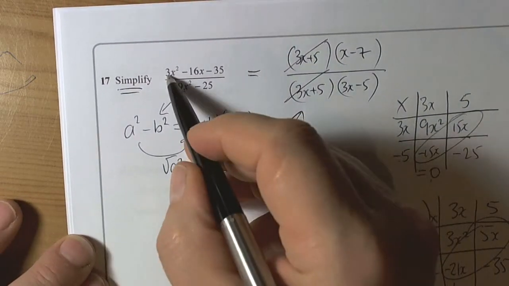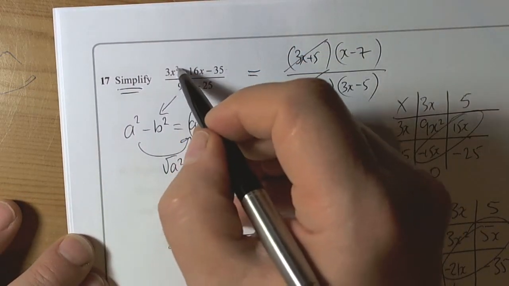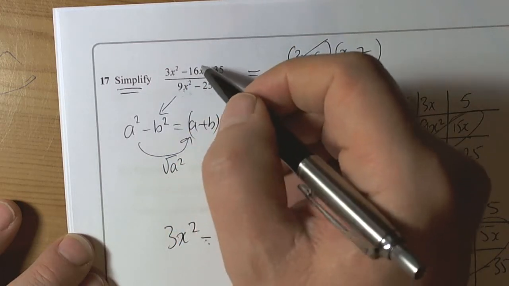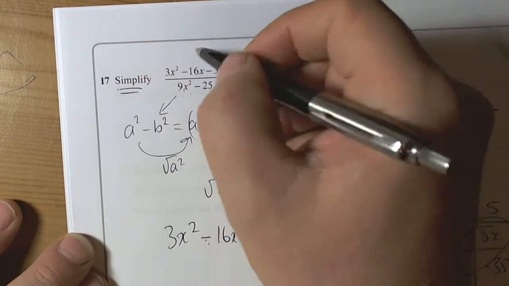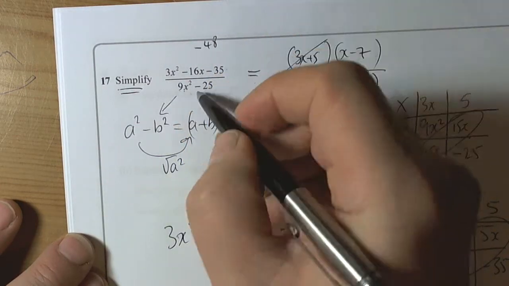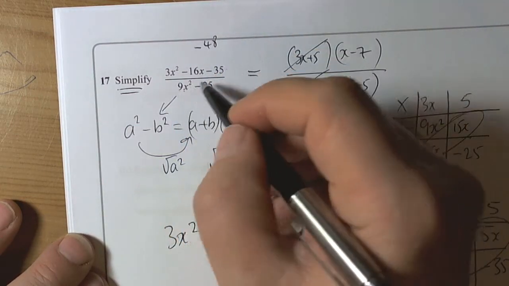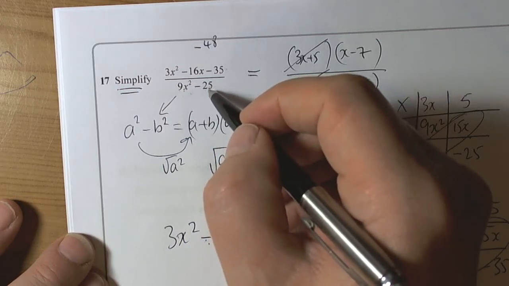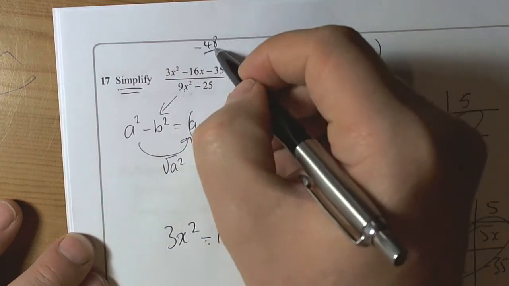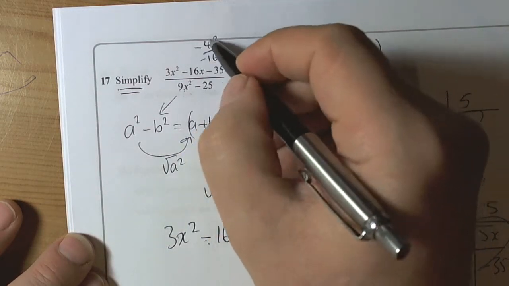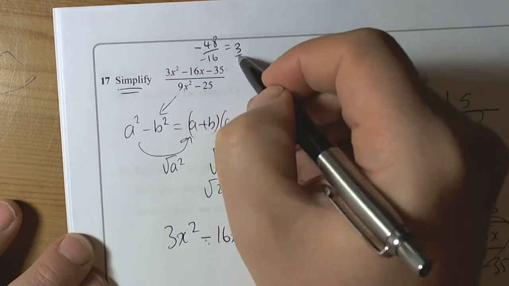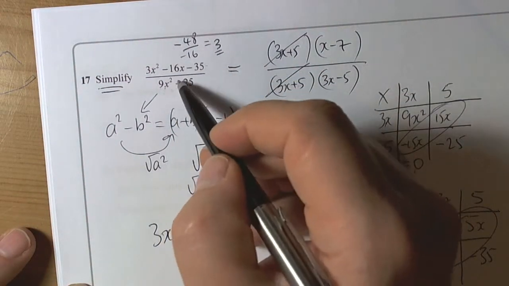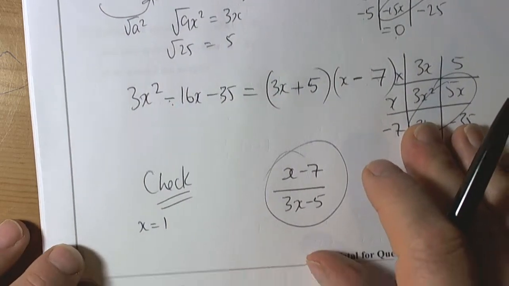And if we put 1 into here, then we end up with 3 times 1 squared, which is 3. 16 ones is 16. 3 take away 16 is negative 13. Take away 35 is negative 48. 9 times 1 squared is 9. 9 take away 25 is negative 16. 48 divided by that is positive 3. So with 1, the original expression gave us an answer of 3 when x is 1.